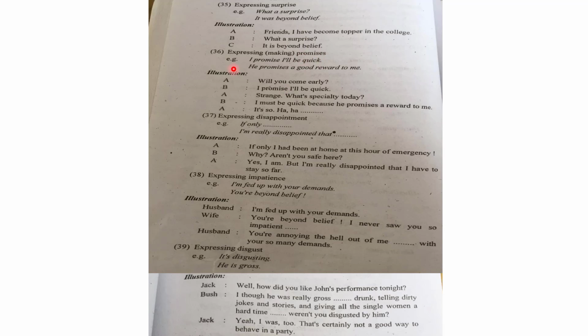The other type is expressing or making promises. For example, I promise I'll be quick. He promises a good reward to me. So some kind of promises. For example, A says, will you come early? B says, I promise I'll be quick. A says, strange. What's special today? B says, I must be quick because he promises a reward to me. A says, it's so, haha.